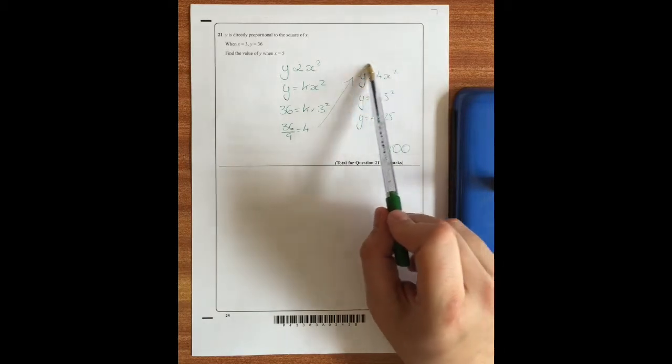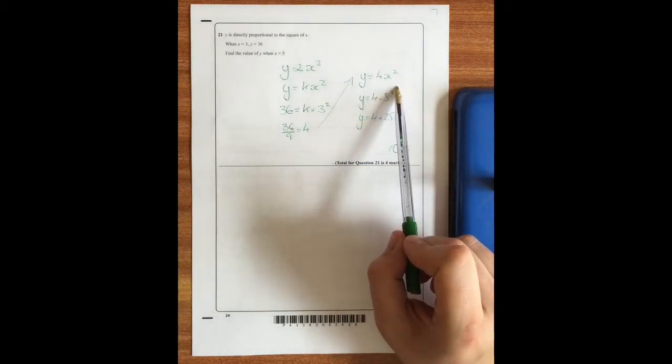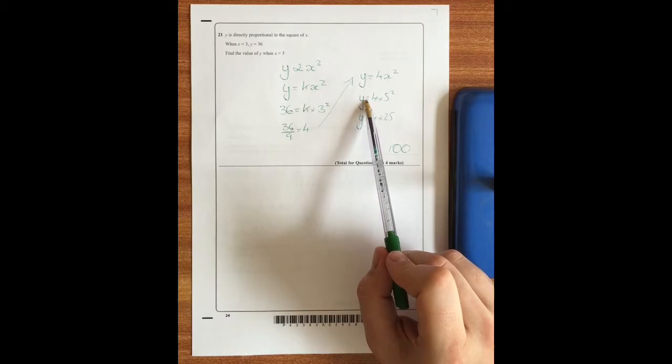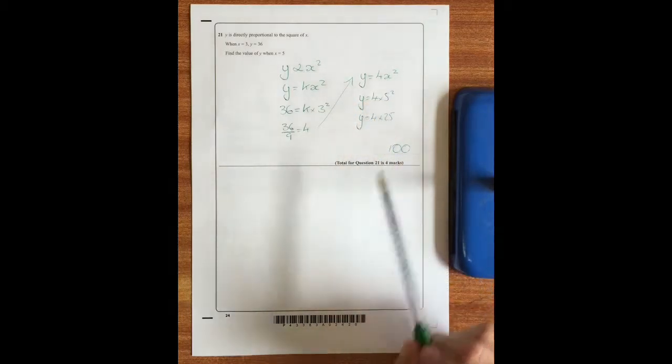So our formula is y equals 4x squared. When x is 5 then, to work out y, we just do 4 times 5 squared. 4 times 25 is 100.